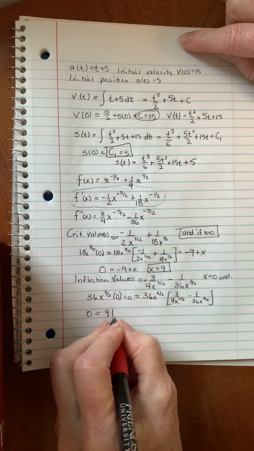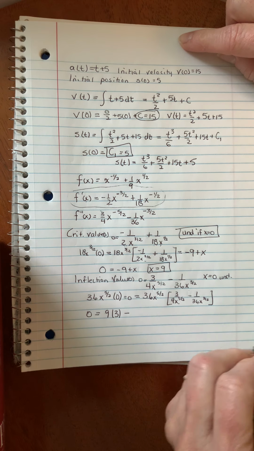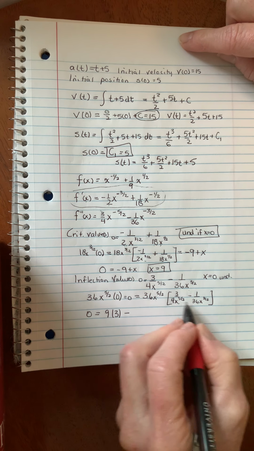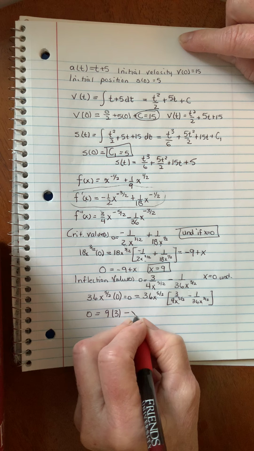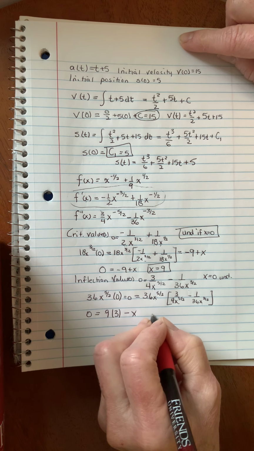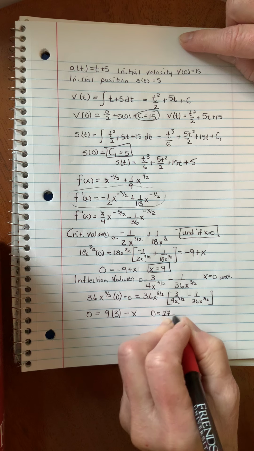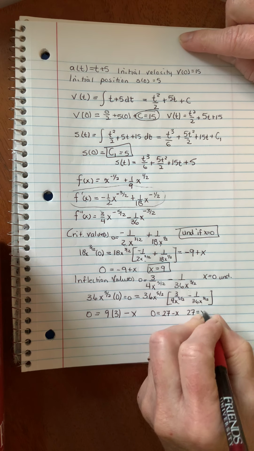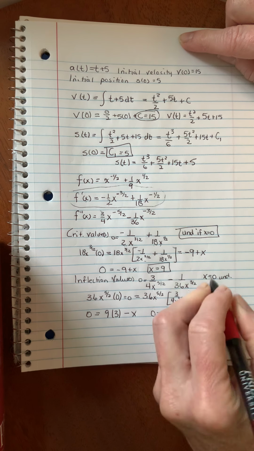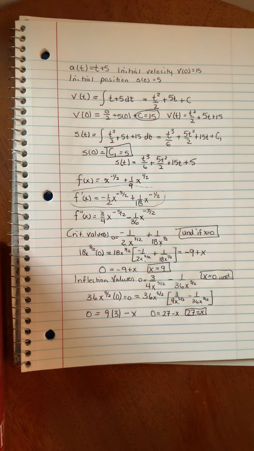So 9 times 3, minus 36 over 36 cancels. x to the 5/2 over x to the 3/2 leaves us with x to the 2/2 or x. So we end up with 0 equals 27 minus x. Consequently, 27 equals x is the other inflection value. So we've got two inflection values. Okay, so that's where we are there.